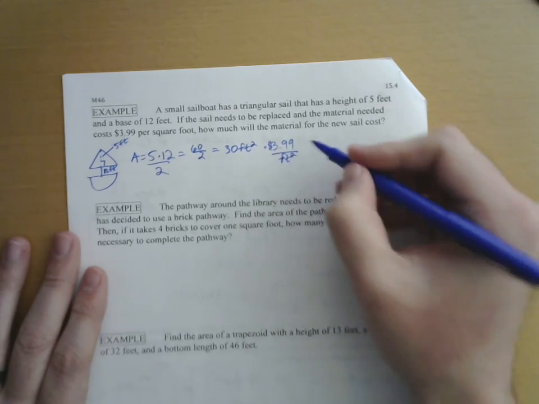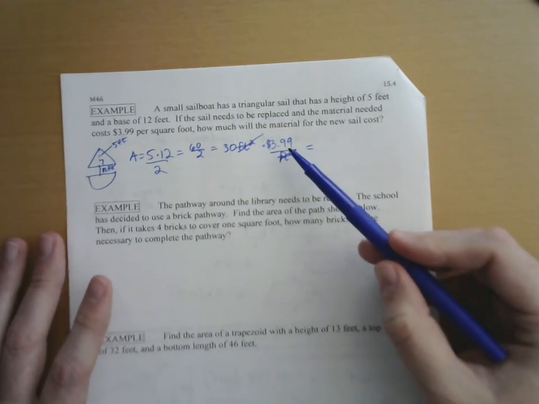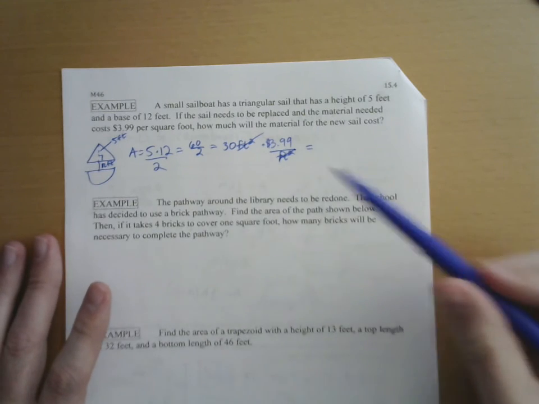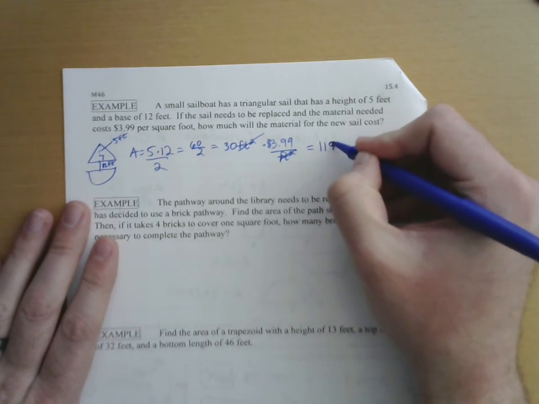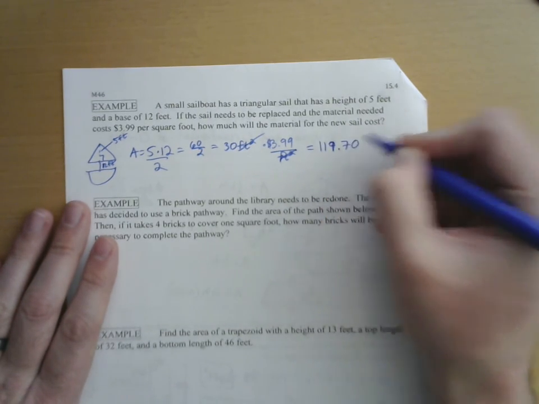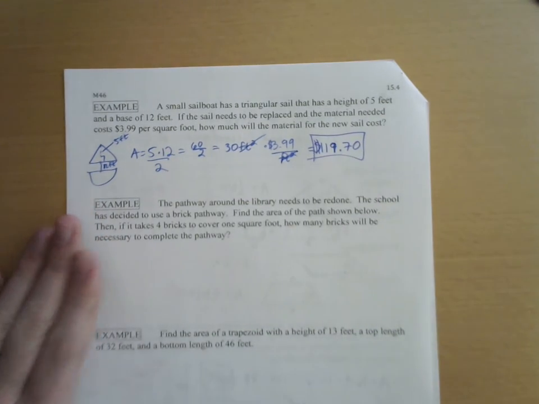And so we would times this. Now, you're just going to put this in your calculator, feet squared, cancel. Remember, it's money, so once you get your answer, round it to 2 decimals. And when I enter 30 times $3.99, I get 119.7. Since it's money, we add the 0, and this is dollars. So our result would be just under $120 for that new sail.